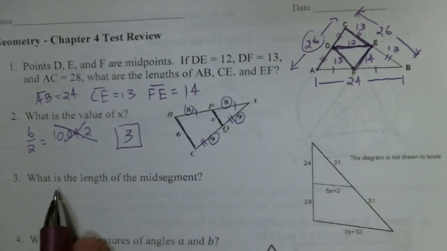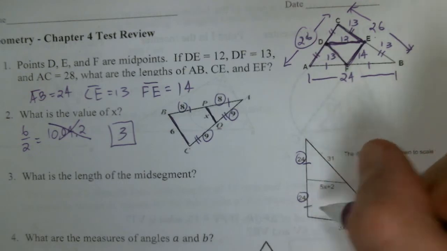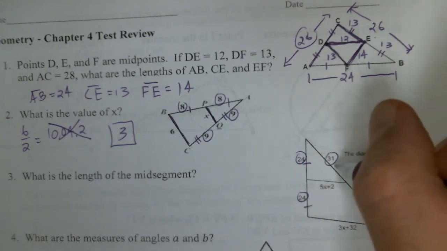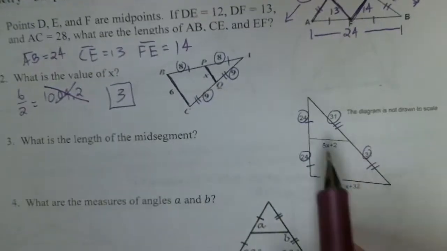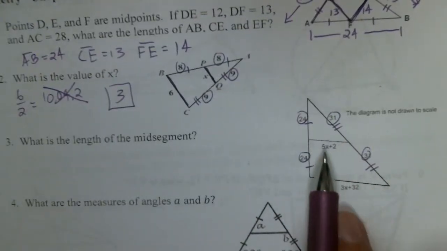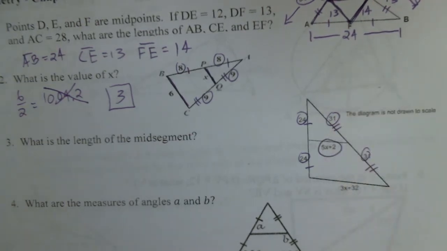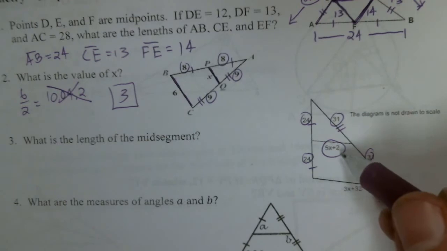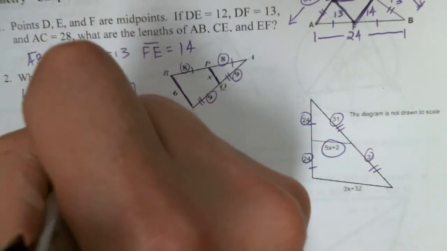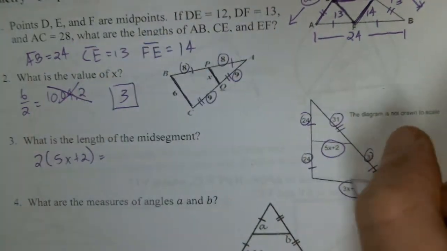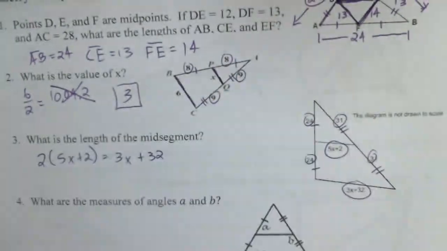Okay. Next one, what is the length of the mid-segment? How do I know I have a mid-segment? I got 24 and 24. I got 31 and 31, double ticks, double ticks. All right, now when they throw algebra at you, you've got to remember that it takes 2 of the mid-segments to equal the base. So you do not set these equal to each other. I've got to double that expression, okay? The 5x plus 2, it takes 2 of those to equal the base. So I'm going to do 2 times the 5x plus 2. And then I'm going to set that equal to the base, the 3x plus 32.